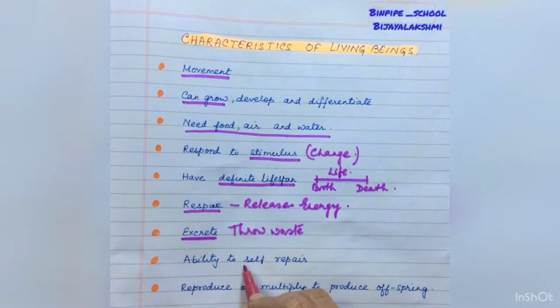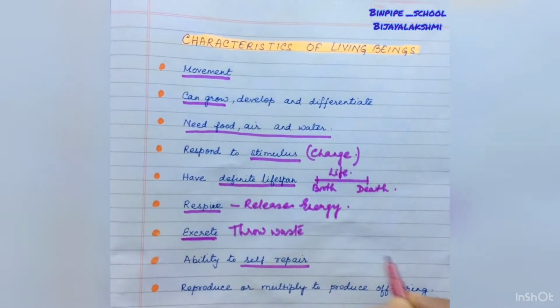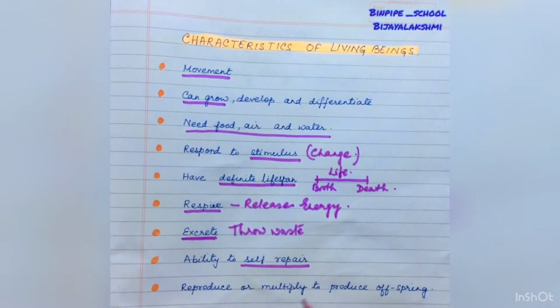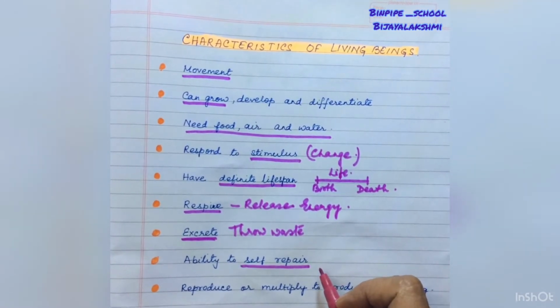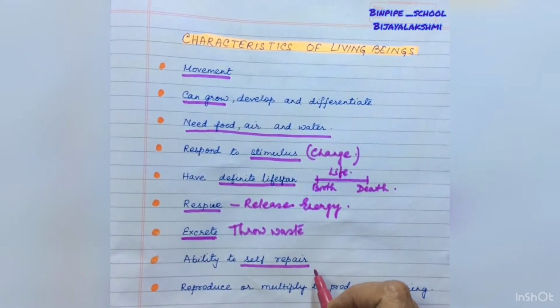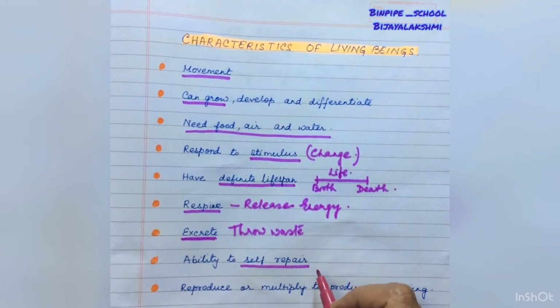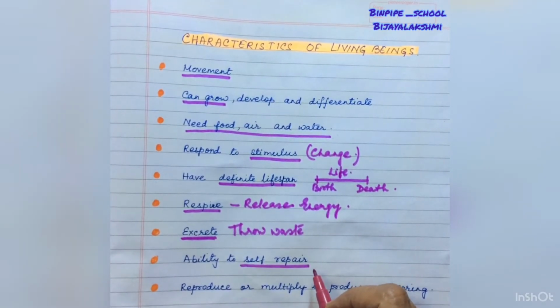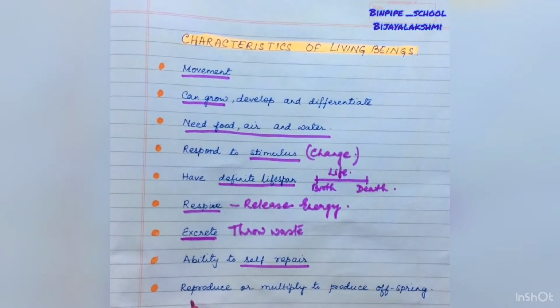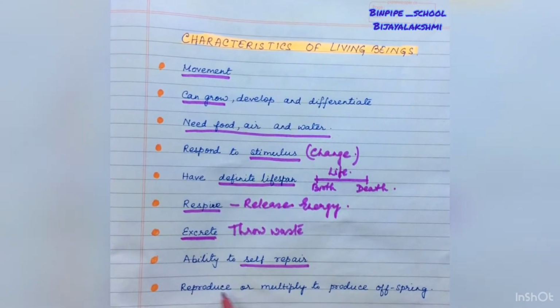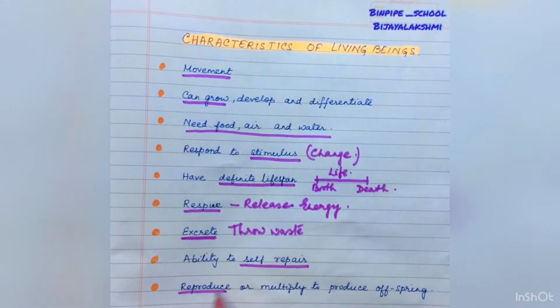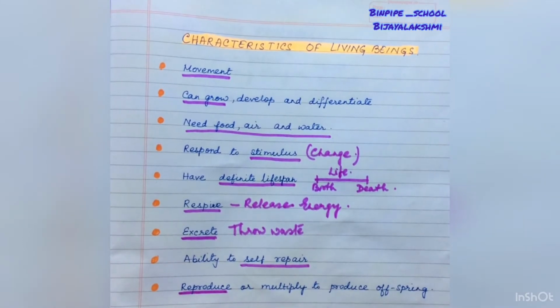The next one is the ability to self repair. They can regenerate themselves, they can repair worn out tissues and again proceed and evolve. So they have the unique ability to self repair. And the last point that we are going to discuss is that all living things have the ability to reproduce.